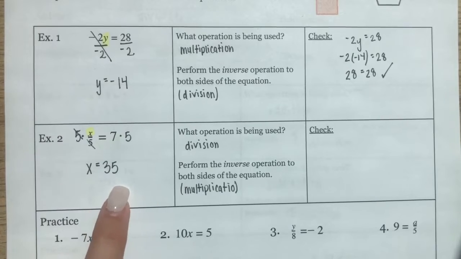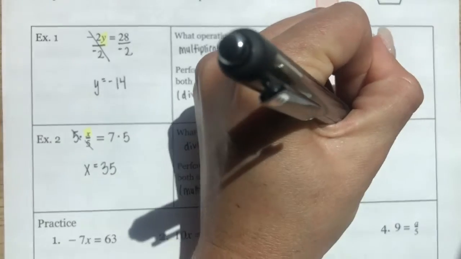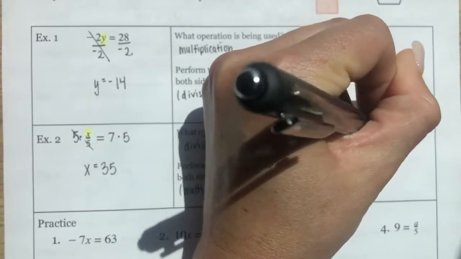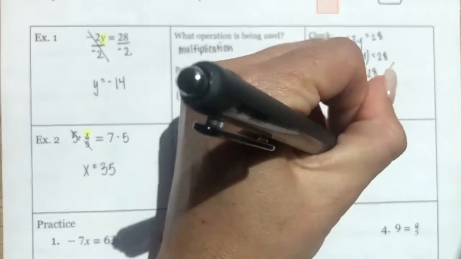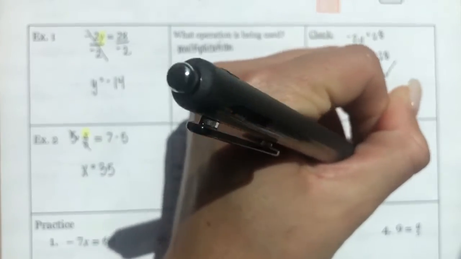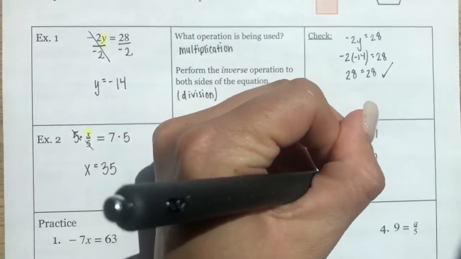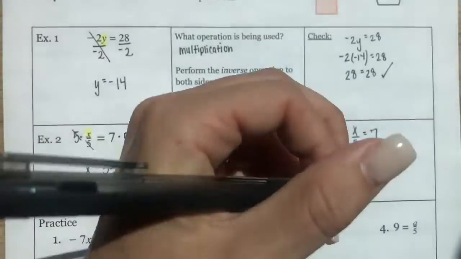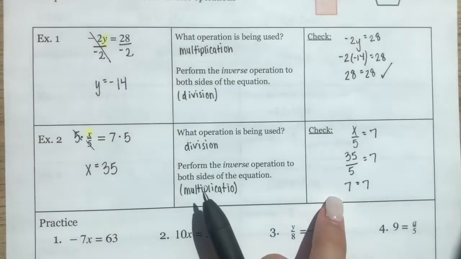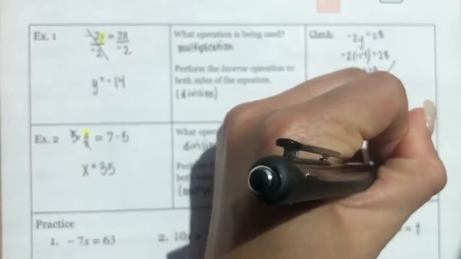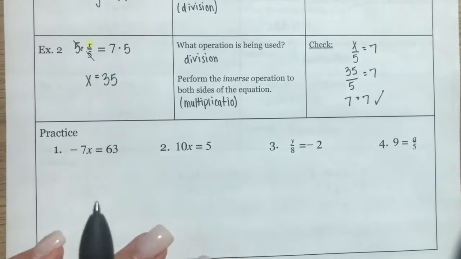When I want to check, I need to take that 35 and substitute it back in for x. My original equation was x over 5 equals 7. I'm going to take my x equals 35 and substitute it in here. So that becomes 35 over 5 equals 7. 35 over 5 just means divided, so 35 divided by 5 is 7. Equals 7, and we got the same number on both sides of the equal sign, so our check worked, and we know that we got the answer correct.